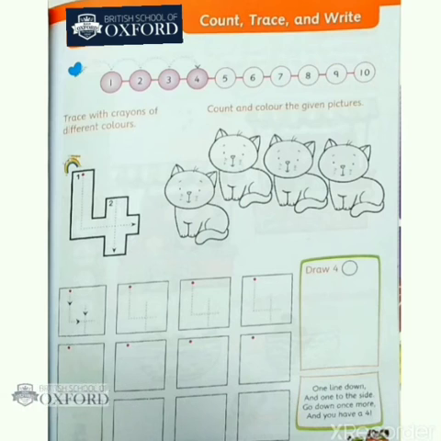Okay, so this is how you will write number 4. Okay students, is it clear to you? You have to write this number in your notebook and you have to color these cats, and write how many cats there are, and here you have to draw 4 circles.